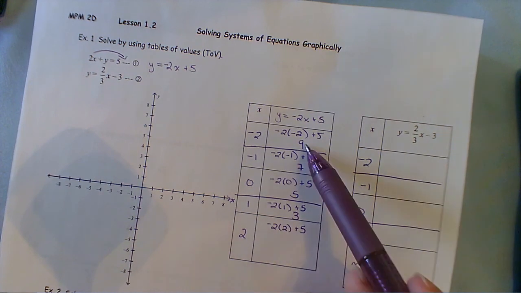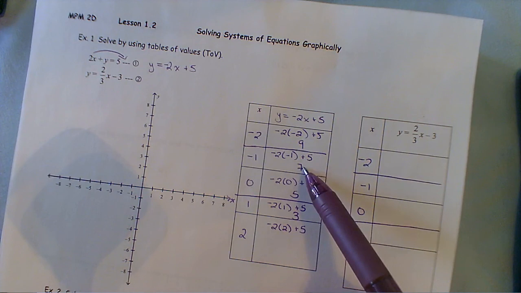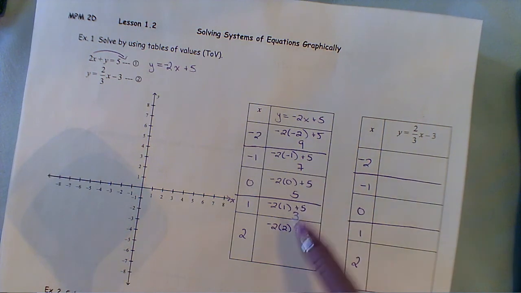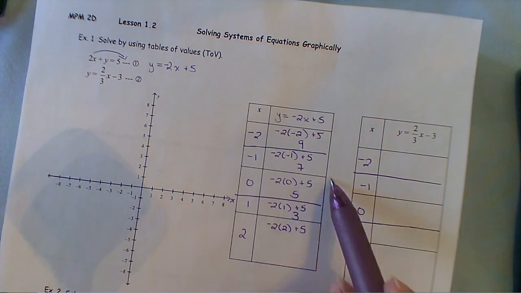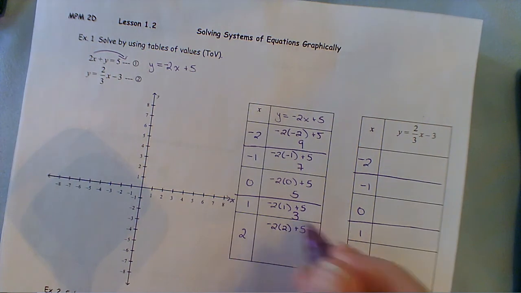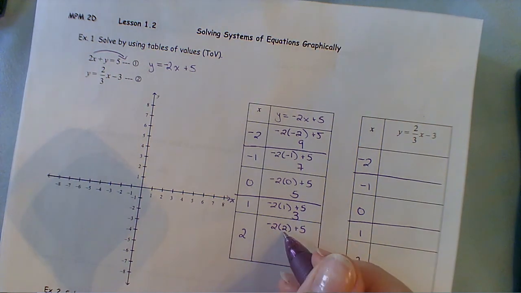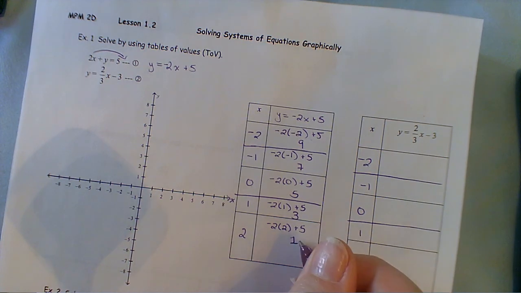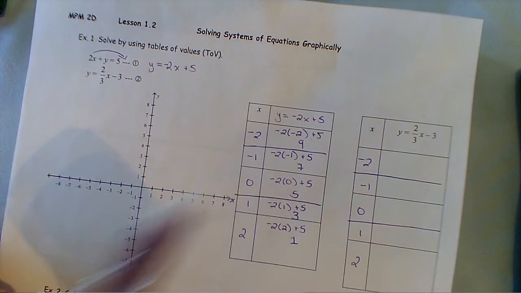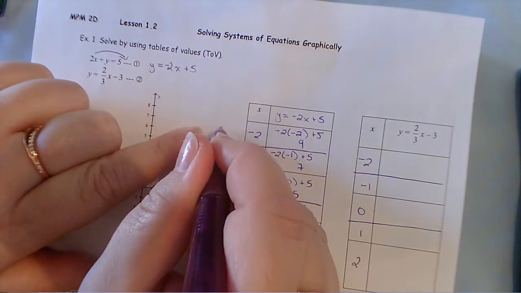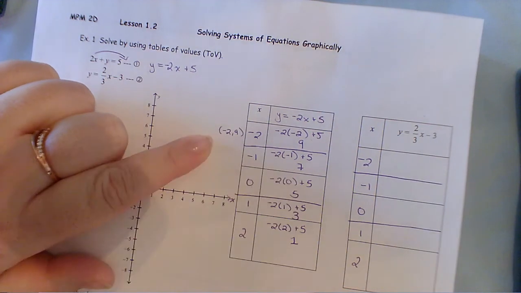Now, if you're noticing, first answer was 9, then it became 7, then it became 5. There's a pattern here, right? First differences: -2, -2, -2, -2 more. I should already know what this answer is going to be. Let's just check. -2 times 2 is -4. -4 plus 5 is in fact 1. 3 minus 2 is 1. So what this gives us is our points. So what does this mean? -2 comma 9 is a point on this line.